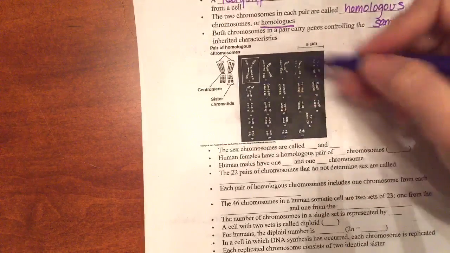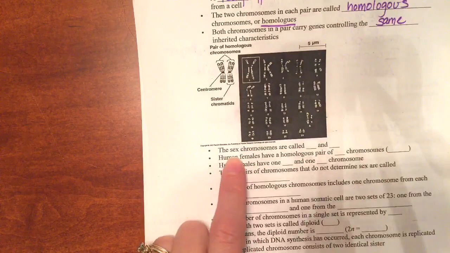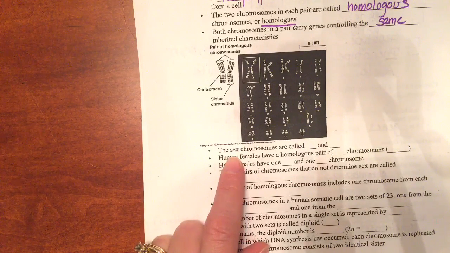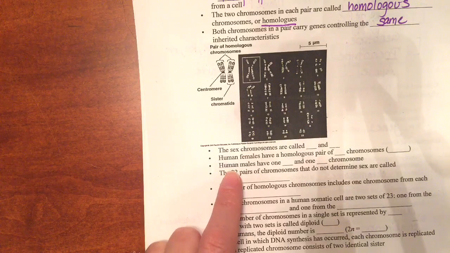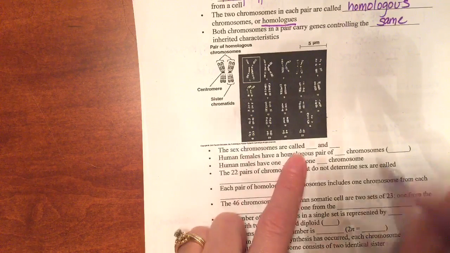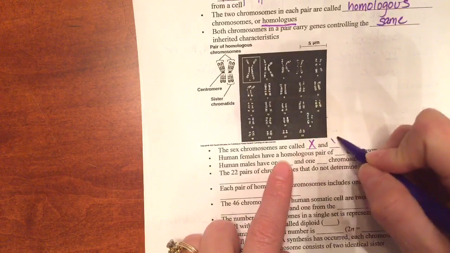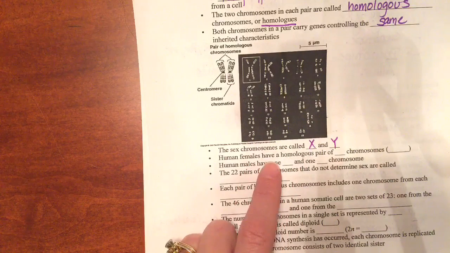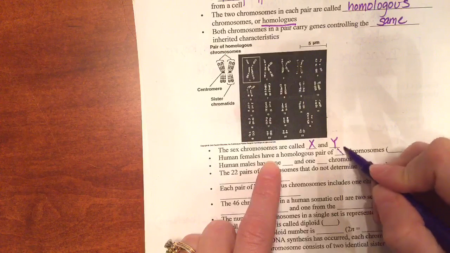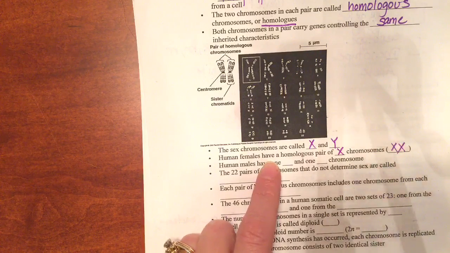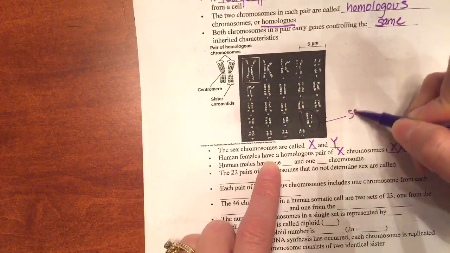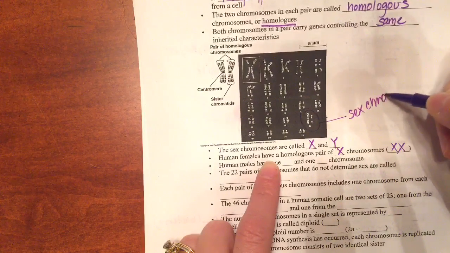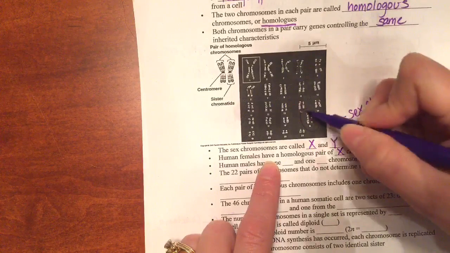All right, so here's your karyotype. So you should be able to fill in the next one. Actually, you should be able to fill in the next 3 bullets. So go ahead and pause this and fill in the next 3 bullets. The sex chromosomes are called, you should have X and Y. Human females have a homologous pair of X chromosomes. We have XX for that 23rd pair. So right here is the sex chromosomes.